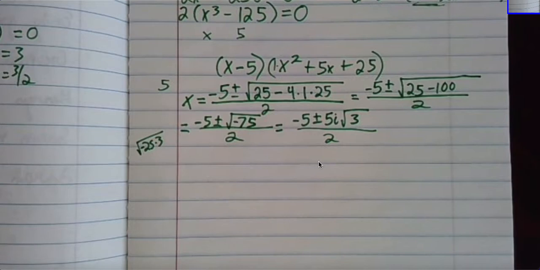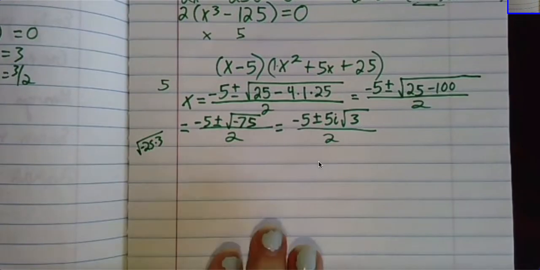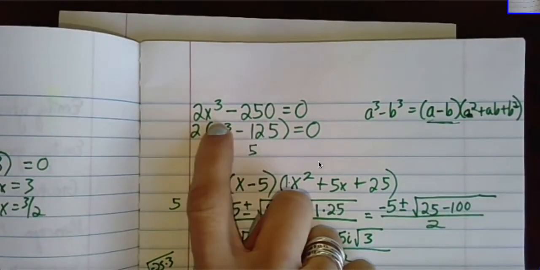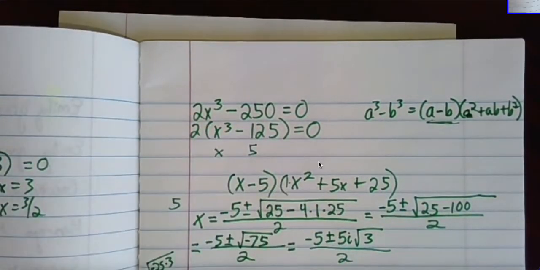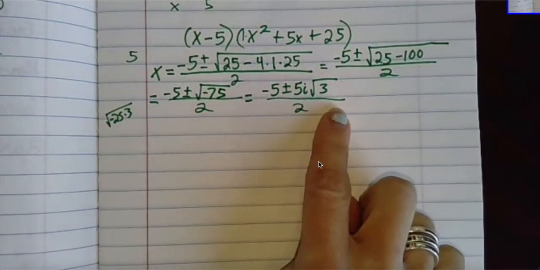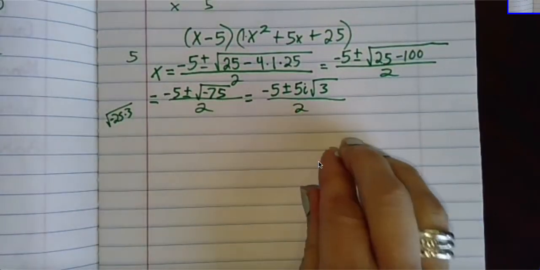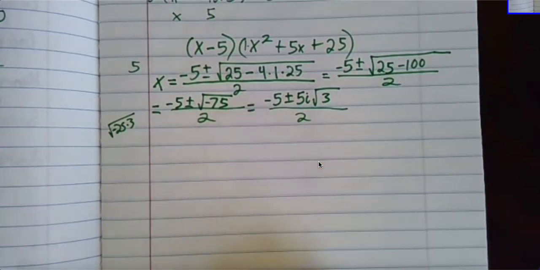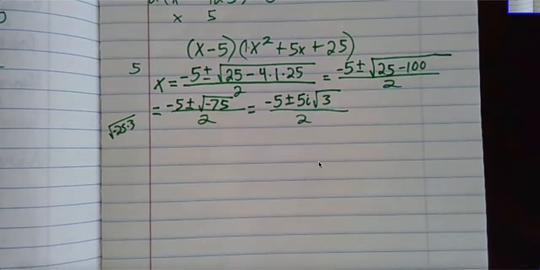If I had graphed this starting equation on my graphing calculator, it would have given me decimal answers. This is how you find exact answers. The graphing calculator gives you estimated decimal answers. That's the difference in doing the 2 problems.